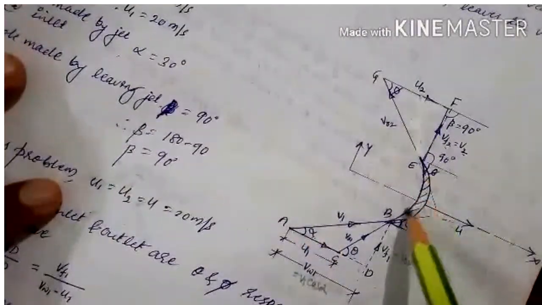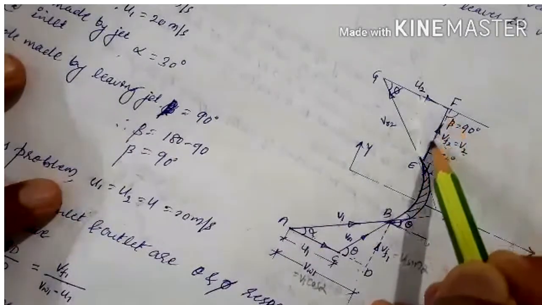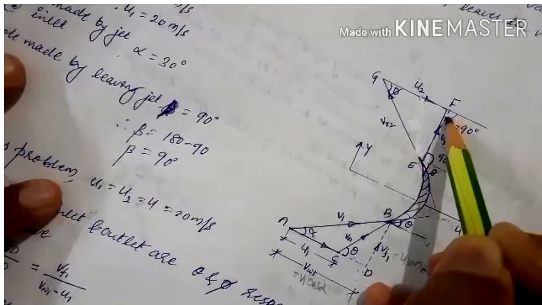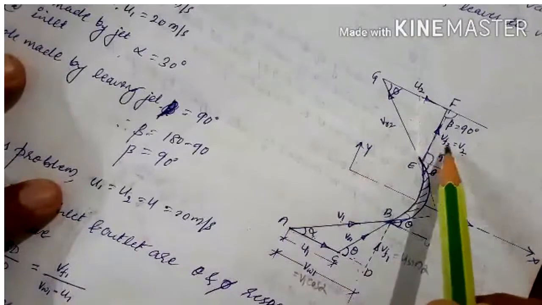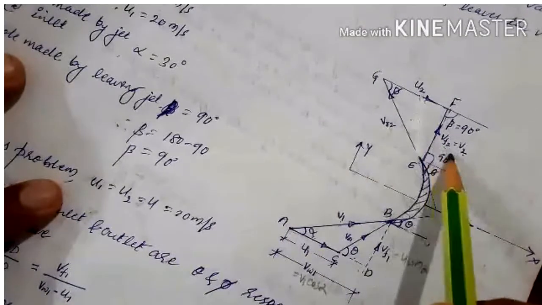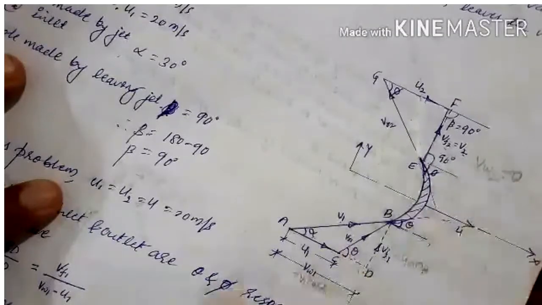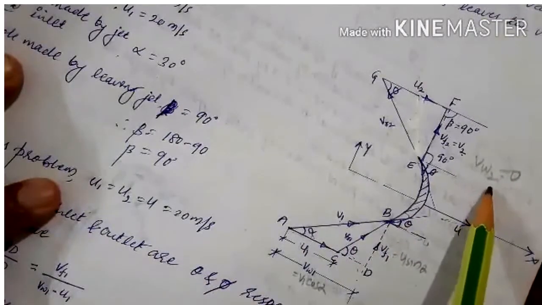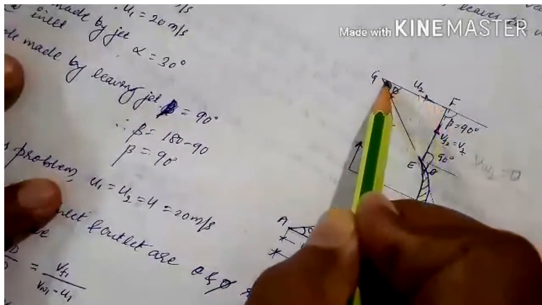So here this is the vane and the jet is leaving at an angle of 90 degrees. So if this is 90 degrees, then beta becomes 90 degrees. When beta becomes 90 degrees, Vf2 is equal to V2. Then the whirl velocity Vw2 will be 0. The whirl velocity at outlet will be 0. Okay, then this represents the direction of vane motion.